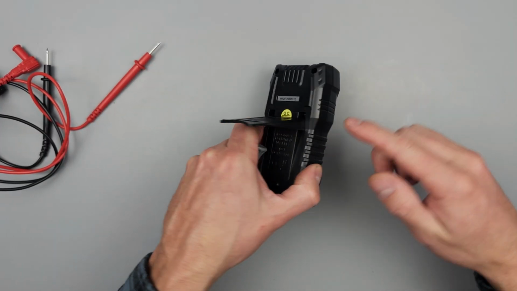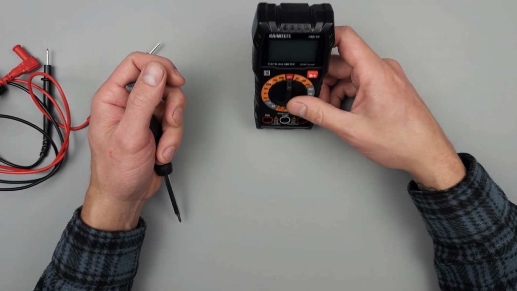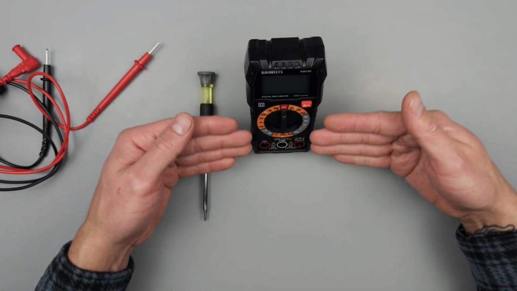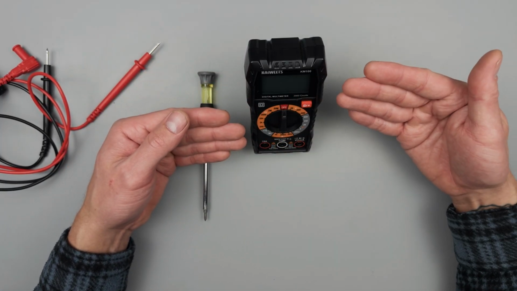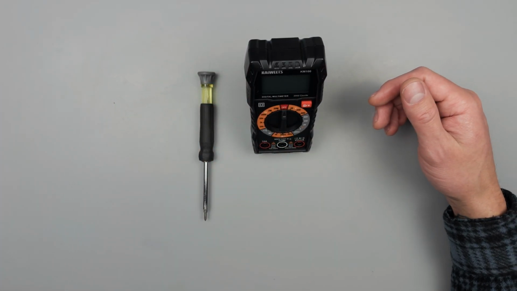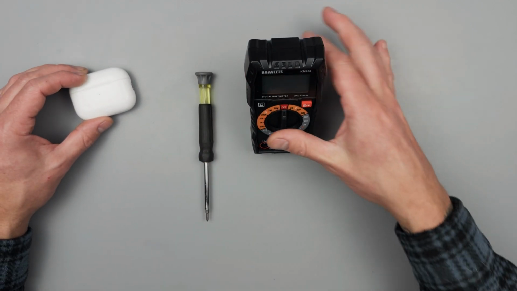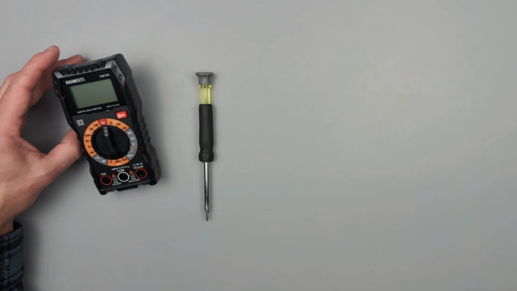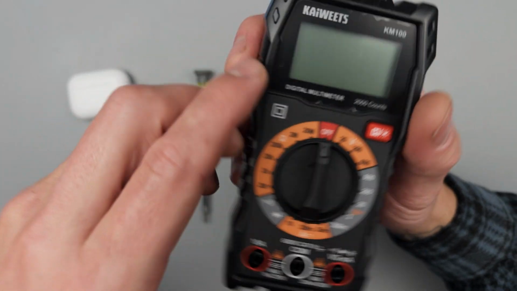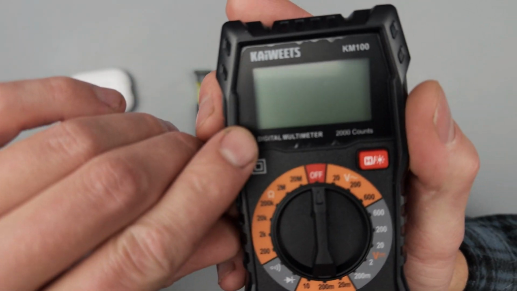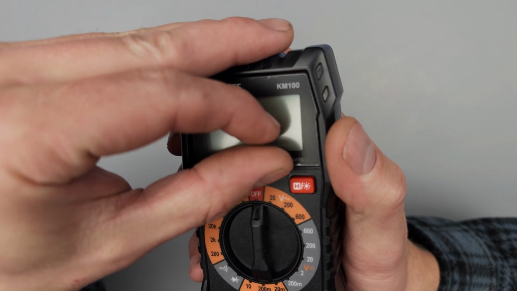Like most meters, it has a stand, but I won't be using the stand just because it's hard to see the dial and the screen when it's on the stand. So I like to use my little AirPods case to set the meter down onto, and then I try to be mindful of glare. And then it looks like we've got a little bit protective cover on here.